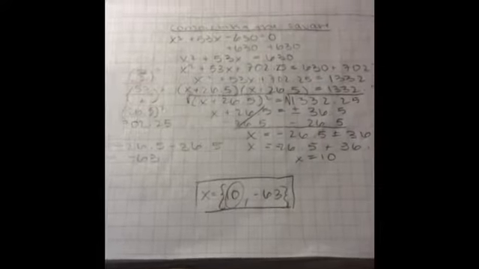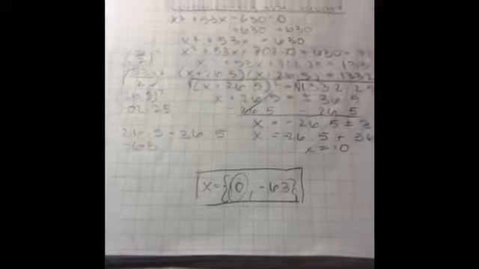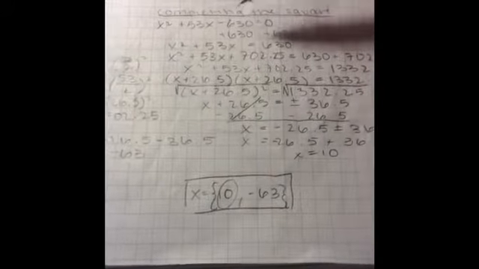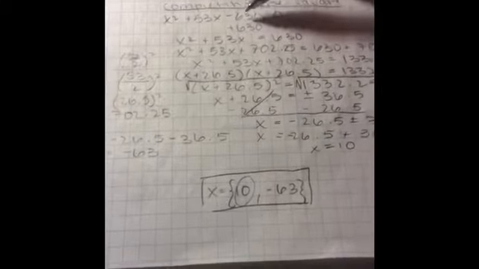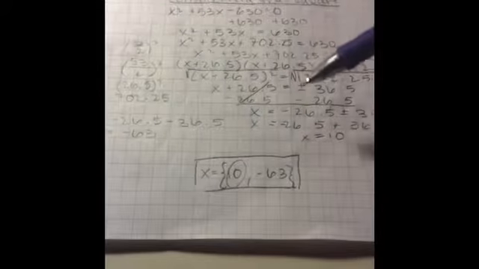Now, the second way of solving quadratics is completing the square. And you use this formula right over here, which is b over 2 squared. Once again, you have to put your equation in standard form so you can get your a, your b, and your c. Then you can use this little formula here to help you solve for the rest and get your answer once again.